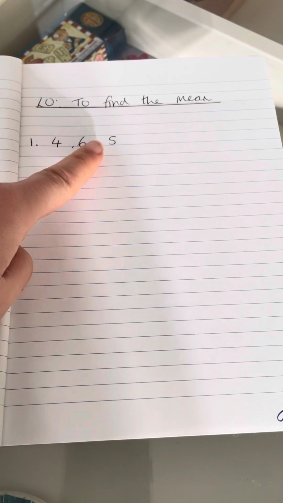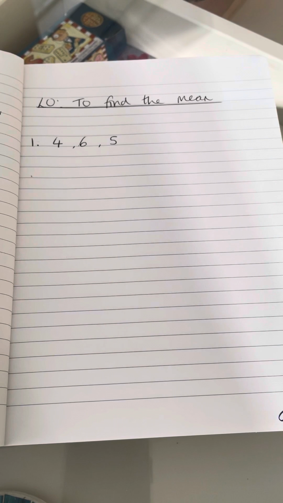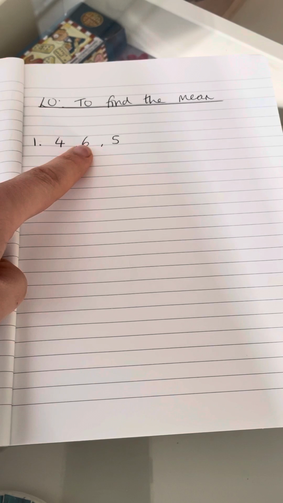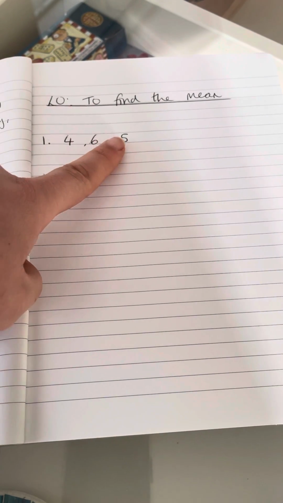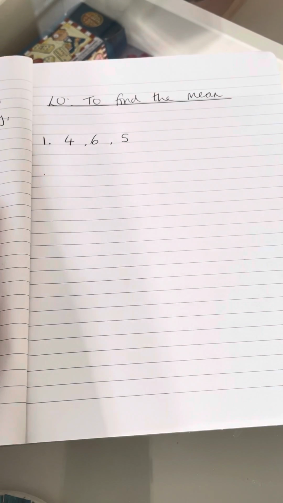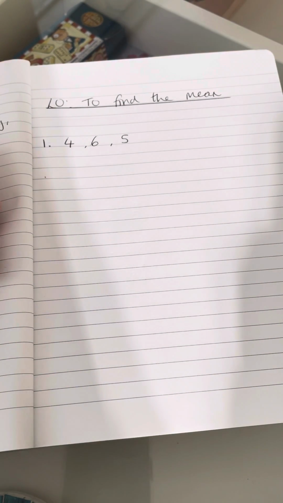I've got three numbers here, and they could represent anything, but I'm going to choose that those three numbers are the number of counters that three children have in the class. So one child's got 4 counters, one child's got 6 counters, and one child's got 5 counters. Now, that's not very fair, is it? Because somebody's got more than the other two. So we could work out how we could divide them equally.